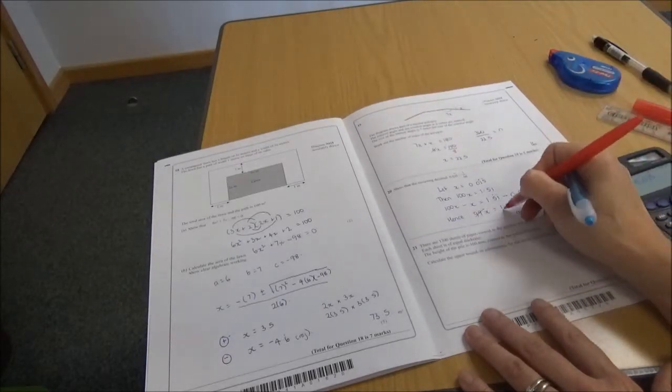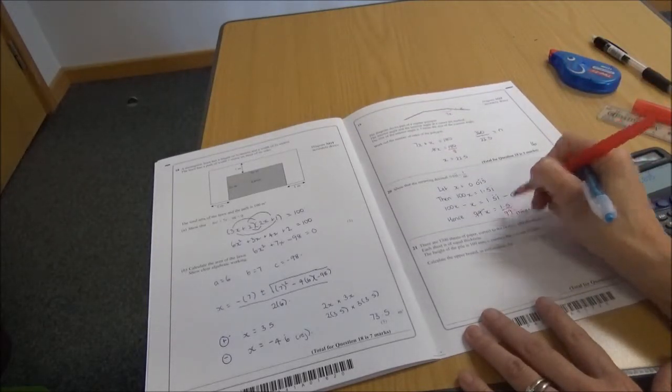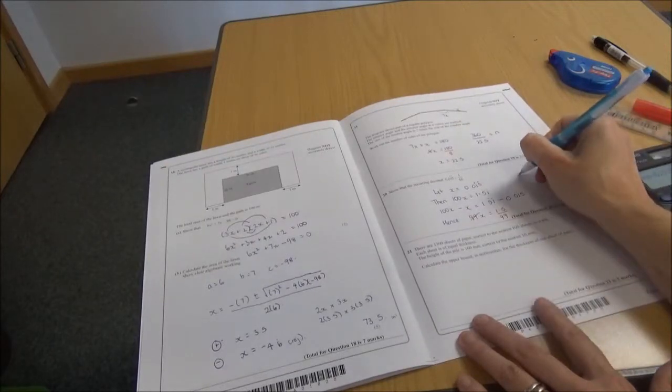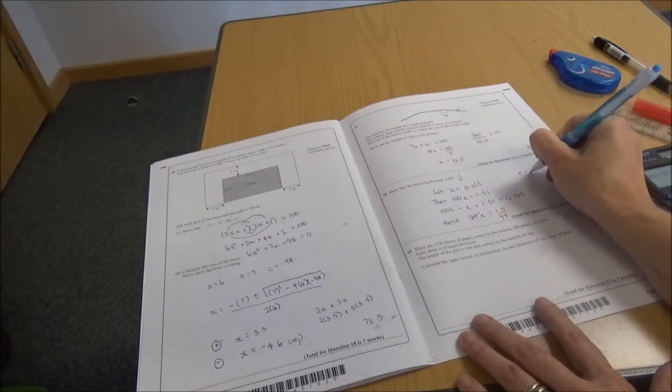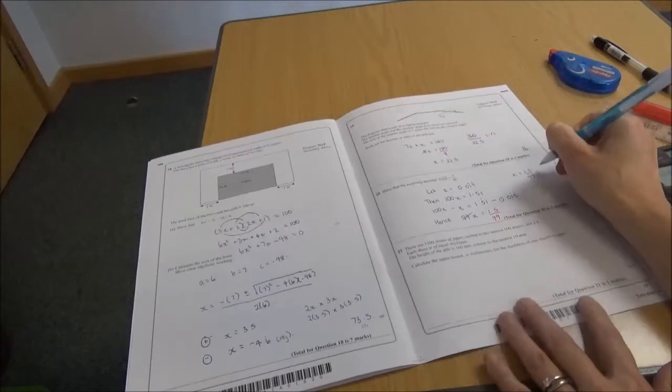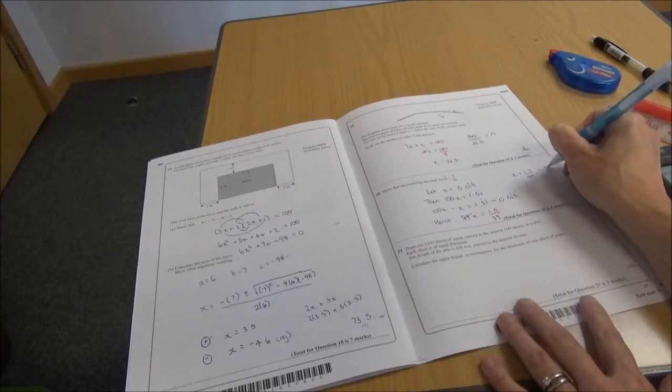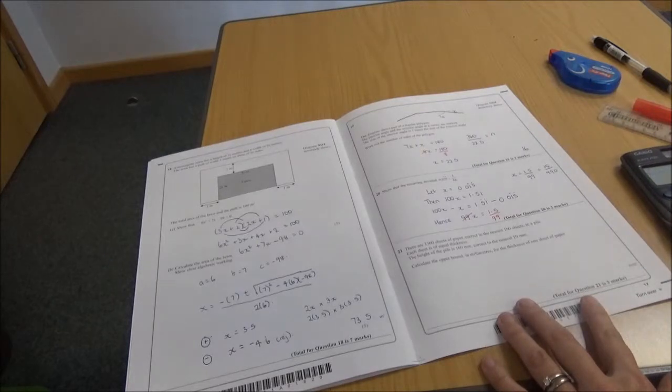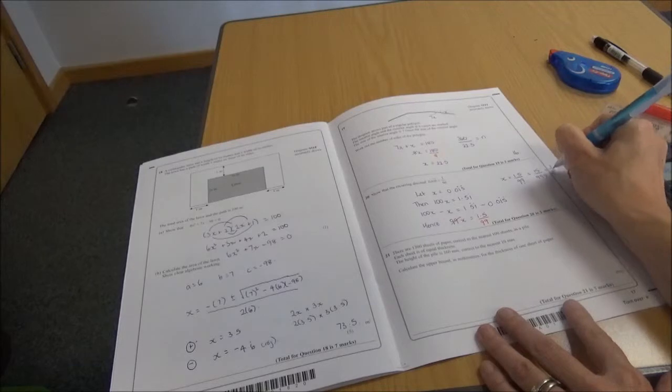So x is 1.5 over 99. Don't like decimals, so I'm going to multiply by 10, 15 over 990, and the calculator will cancel that down to give me 1 over 66.